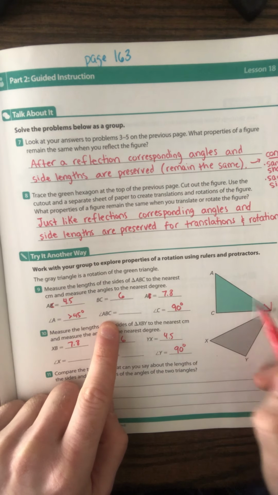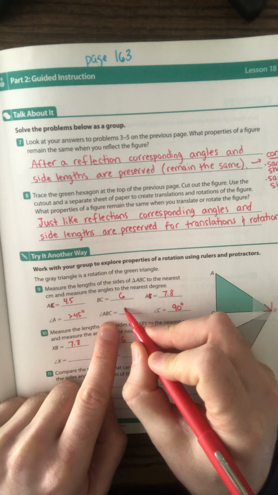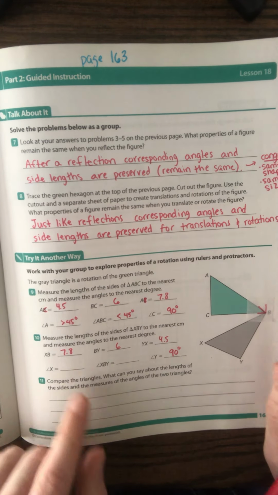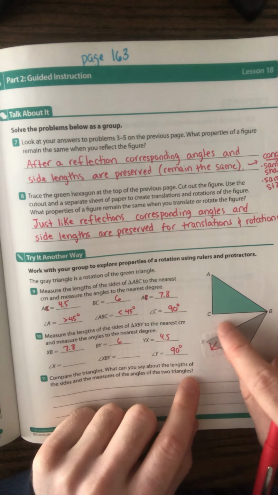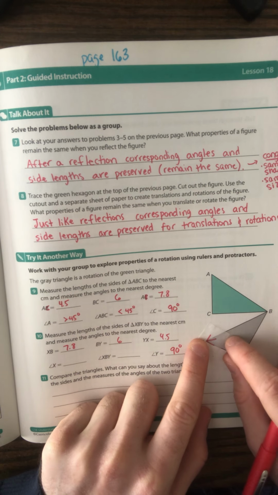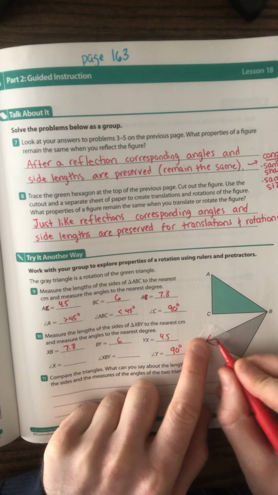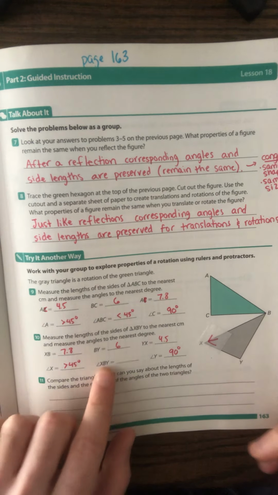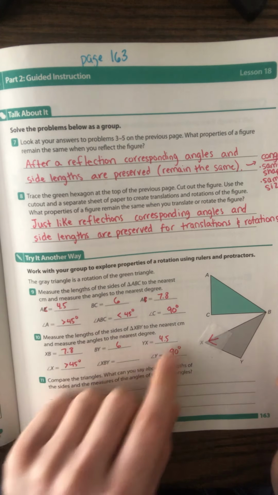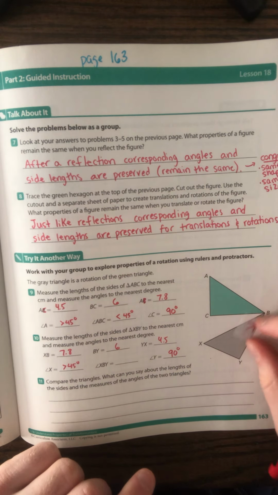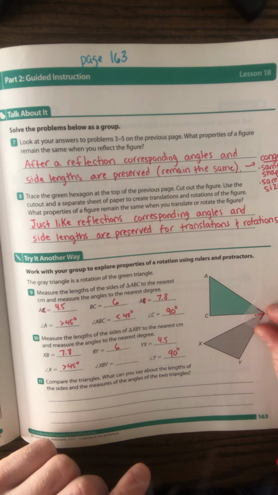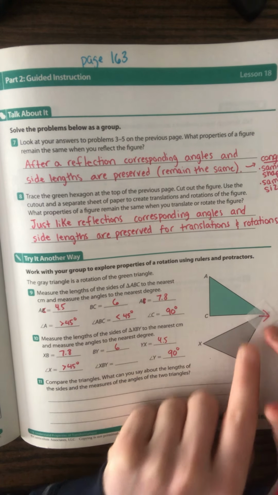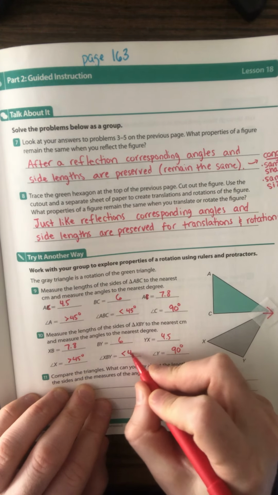So angle ABC is less than 45 degrees. All right, and let's take a look at X. X looks to be a little greater than that line. And angle XBY is right here. That's going to be a shade under the red line in the middle, so it's going to be less than 45 degrees.